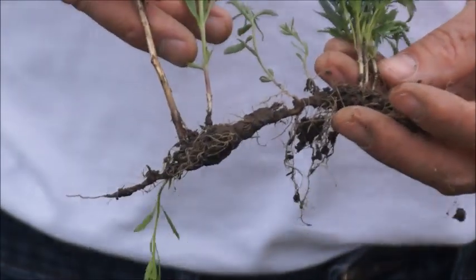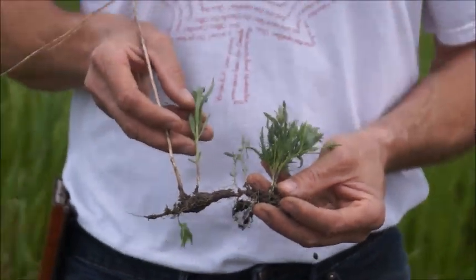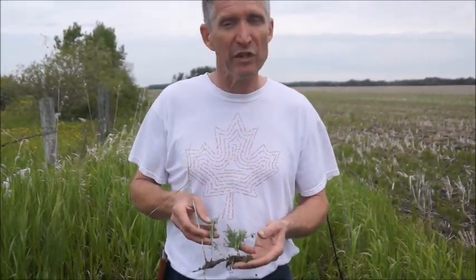Toadflax quite often doesn't show up until later in the season. So when people are out there seeding and doing their pre-seed burn off with herbicide, they usually don't get toadflax because it's usually not out of the ground yet.